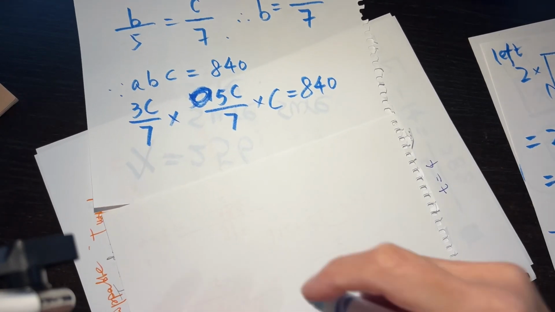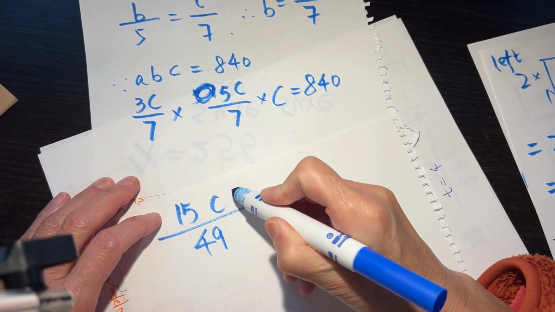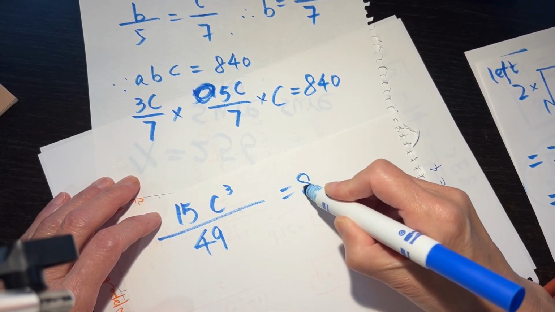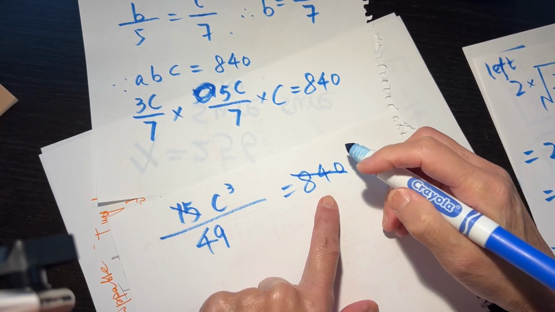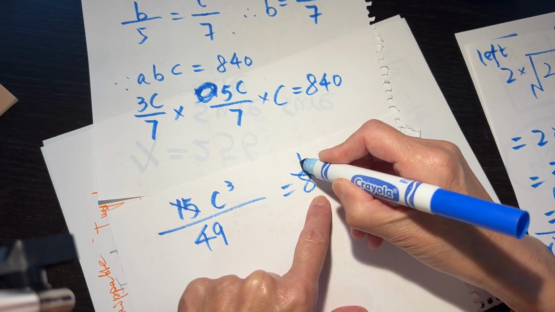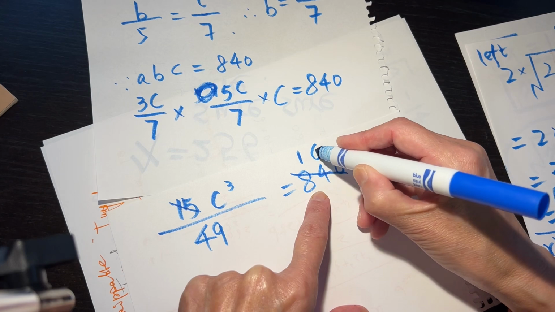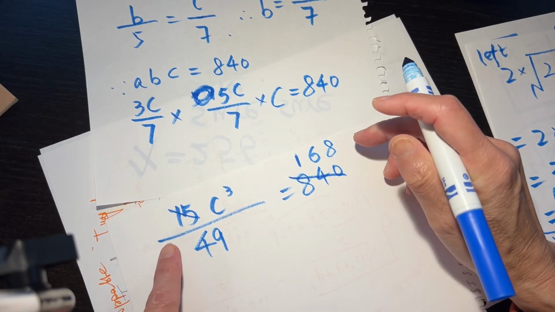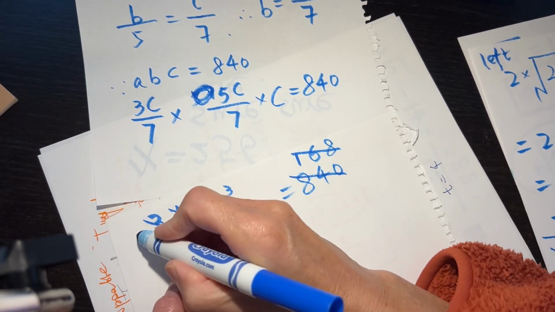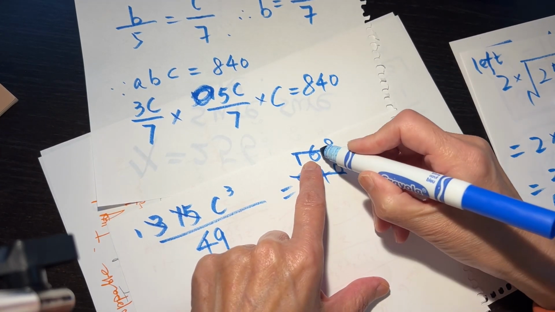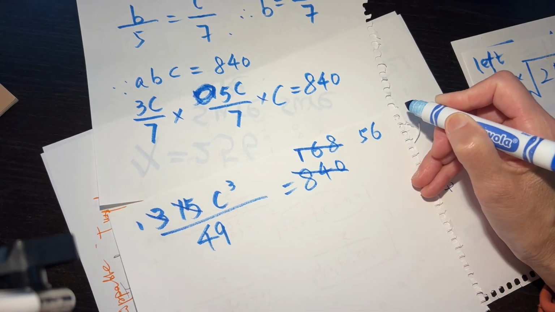So 49 times 15C cubed is 840. Divided by 5 is 168, and divided by 3 is 56, right?